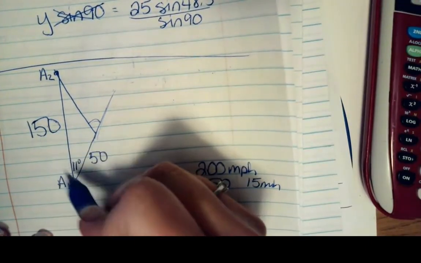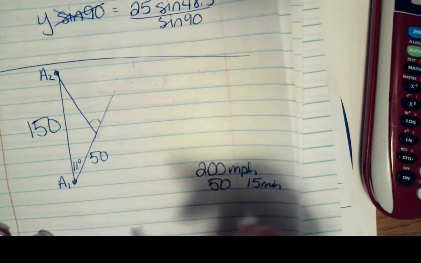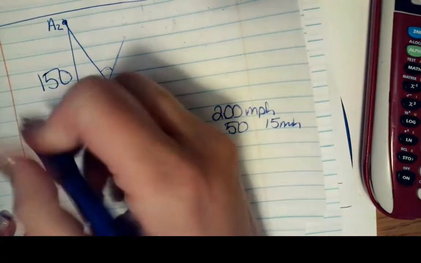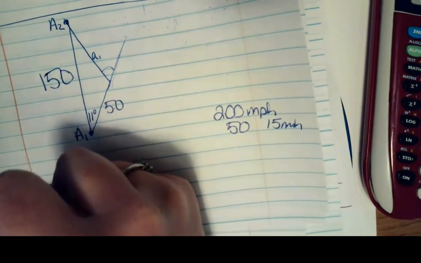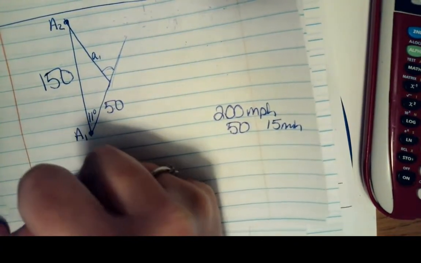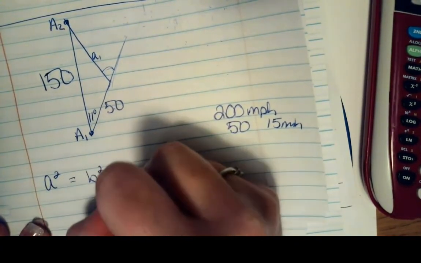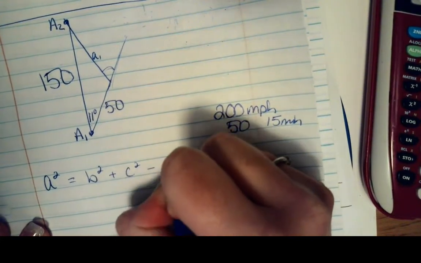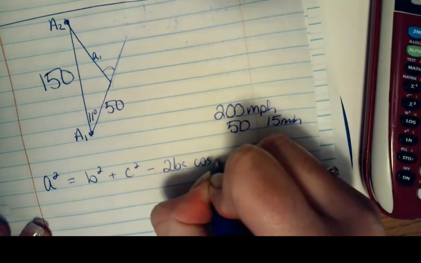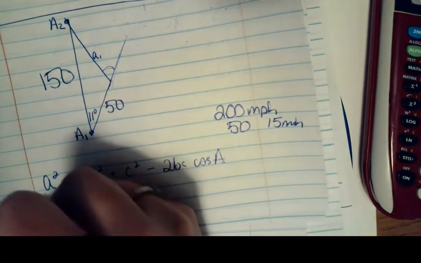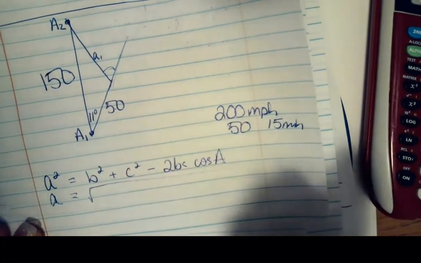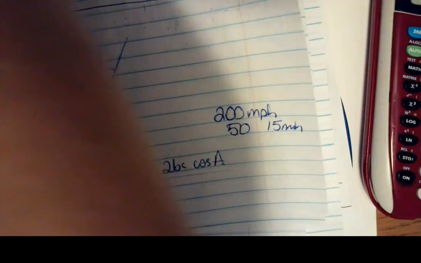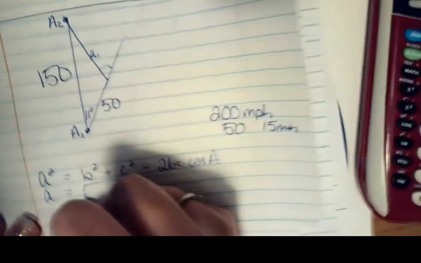So I have side angle side, which means I don't have a completed ratio. So I'm going to have to use the law of cosines. If we just say that this is A, then this is little a. So I'm going to use A squared is B squared plus C squared minus 2BC times the cosine of big A. So A will be the square root of, let's see if this works.